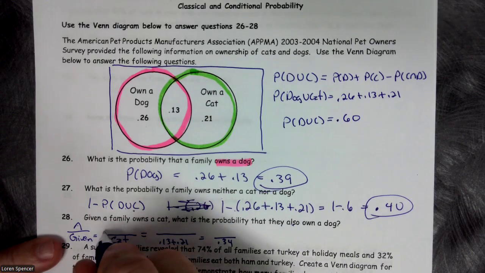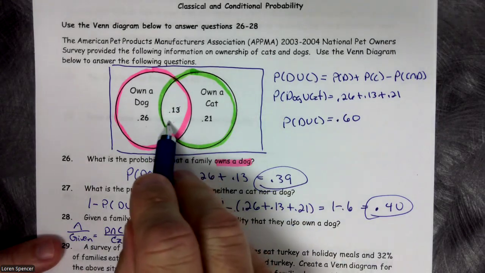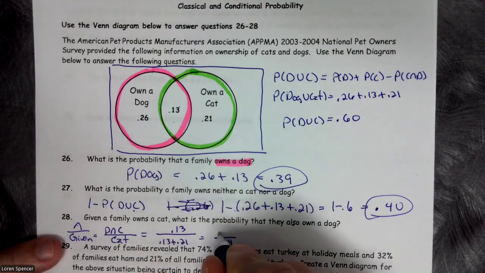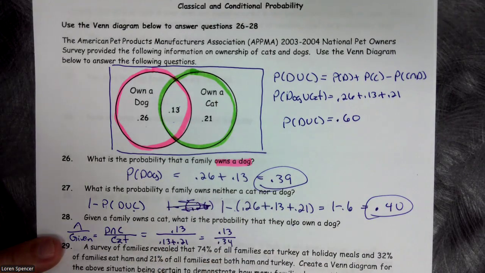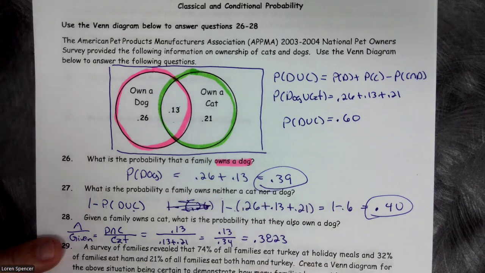And it says, what's the probability they also own a dog? So up here, we want D intersect cat, dog and cat. So we're looking for that intersection. Well, that intersection is very simple. That's where they're both in the circles. So that's 0.13. So we end up with 0.13 over 0.34, and that equals 0.3823.